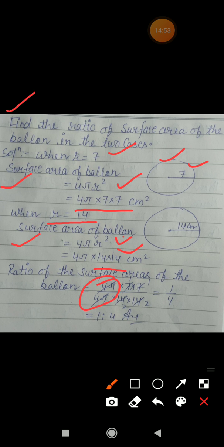Now you have to find the ratio, so write the ratio of the surface area of the balloon: first write the first surface area, then put the second surface area, and then divide these things.